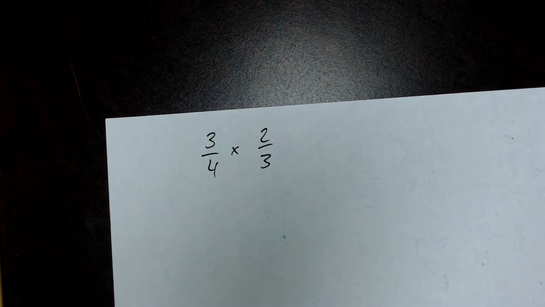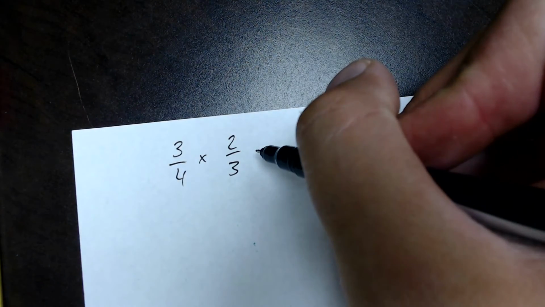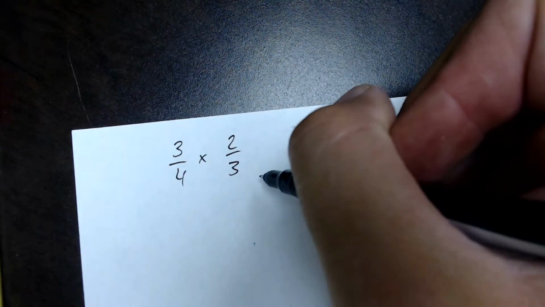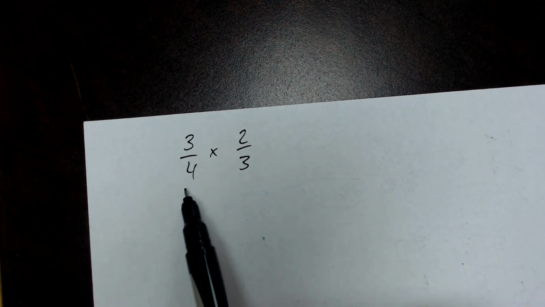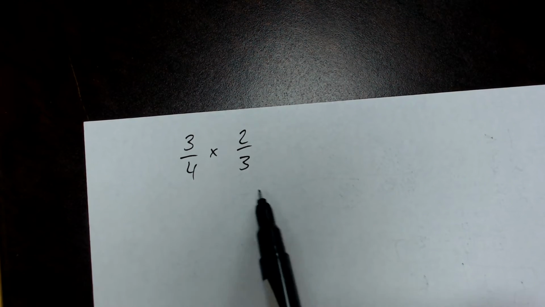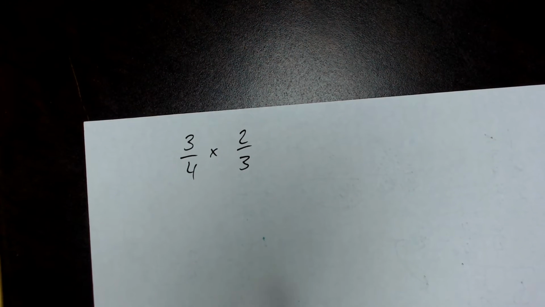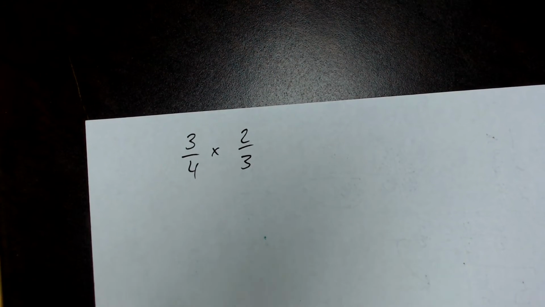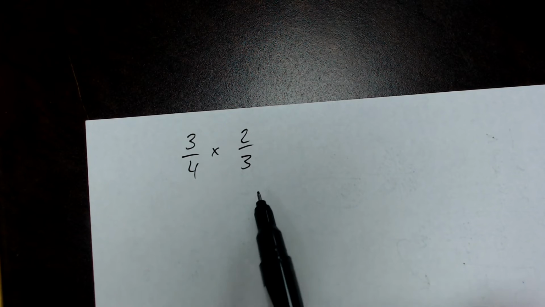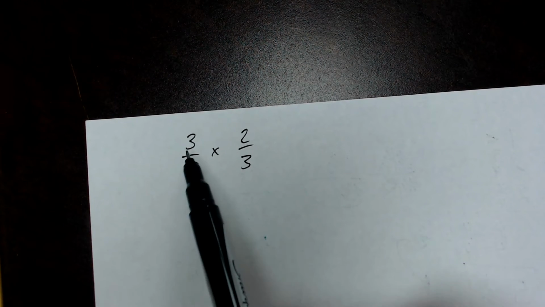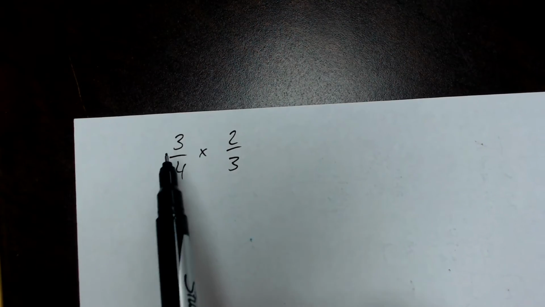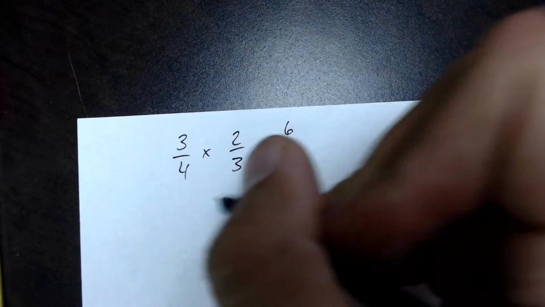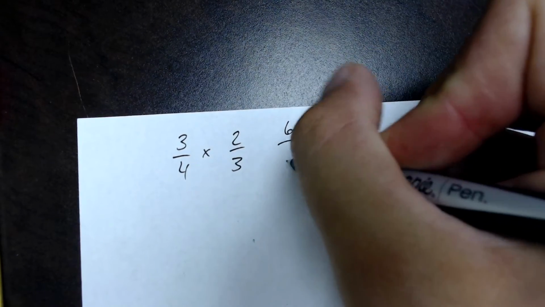Multiplying fractions is very, very simple. All we have to do is take the top number and multiply it by the top number. And then we take the bottom number and we multiply it by the bottom number. So unlike addition or subtraction, the denominators do change. And we do not need the same denominator to multiply as we do with addition and subtraction. So in multiplying fractions, we can take any fraction and multiply it by any other fraction. All we do is numerator times numerator, denominator times denominator. So 3 times 2 gives me 6, and then 4 times 3 gives me 12.